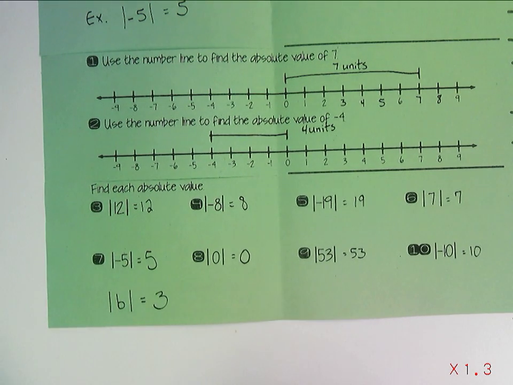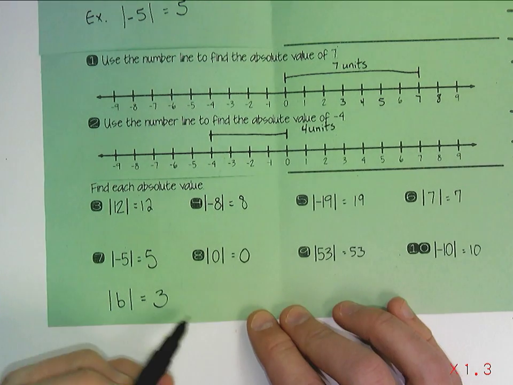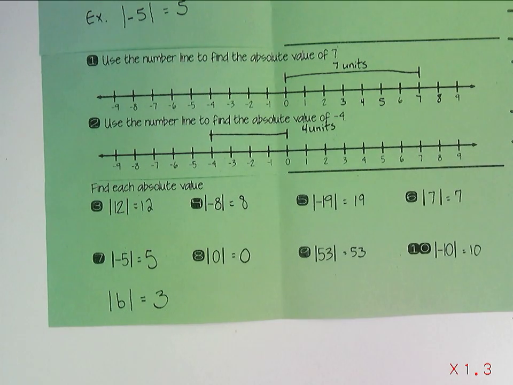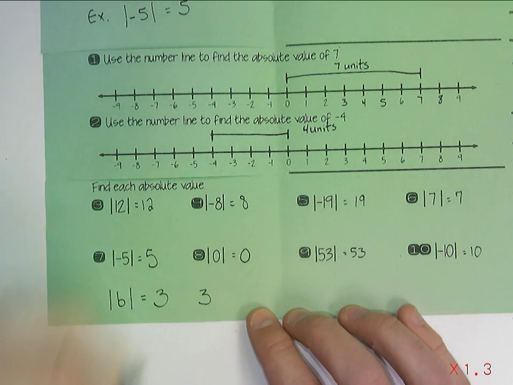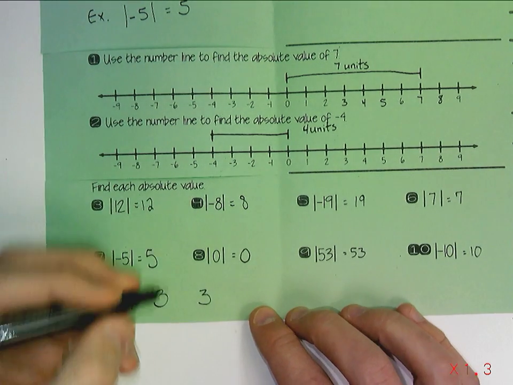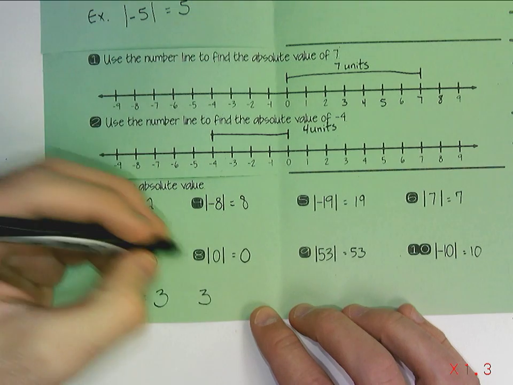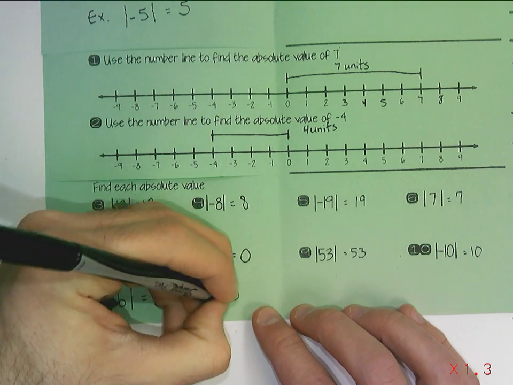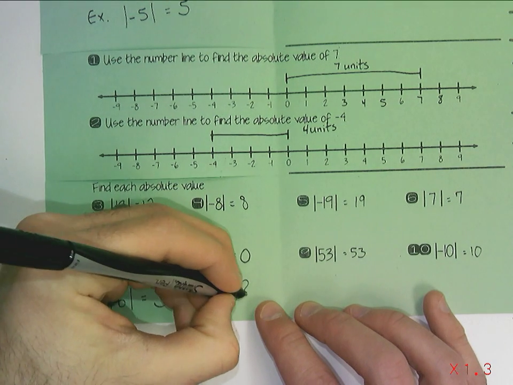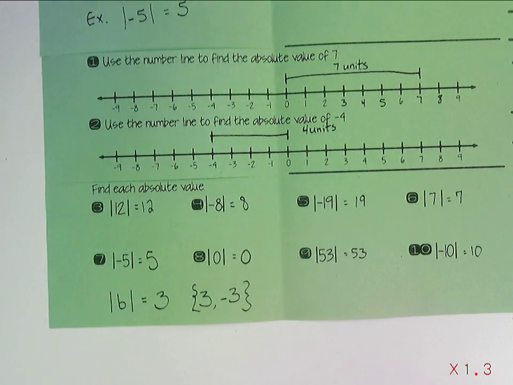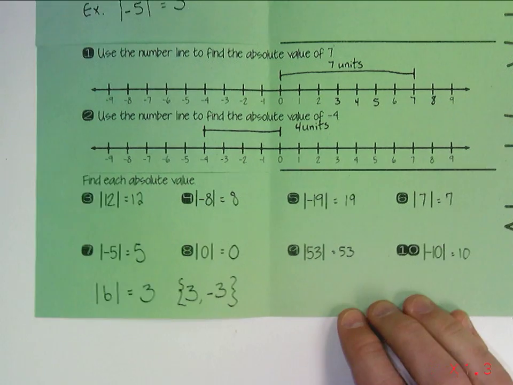Well, in this case, when you have problems like this, you will almost always have 2 answers here, because there's 2 values that could give you an absolute value of 3. One of those is a regular 3, because that's 3 spaces away from 0, and the other one is going to be a negative 3, since that's as well 3 spaces away from 0, or 3 units away from 0. So 2 cases there.